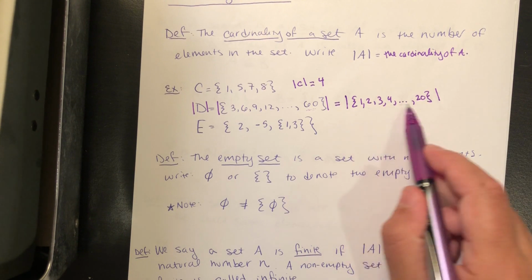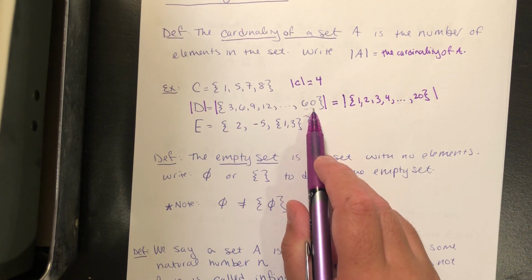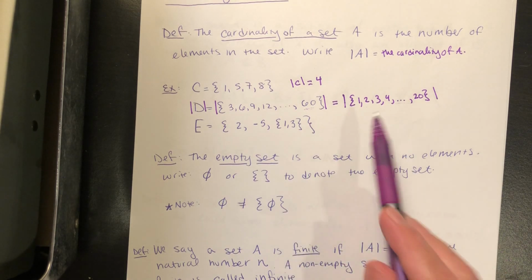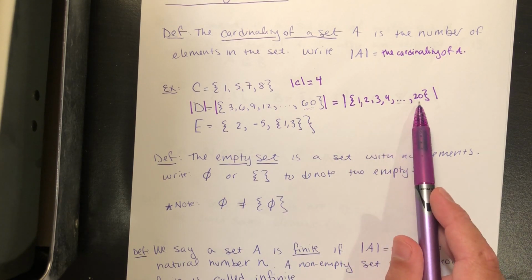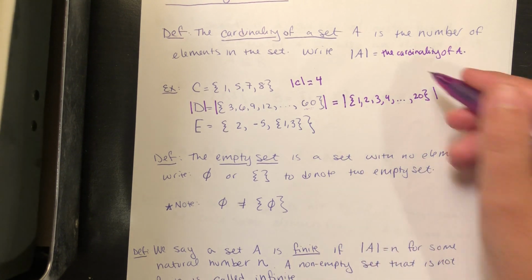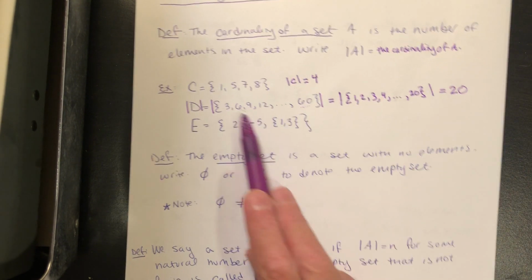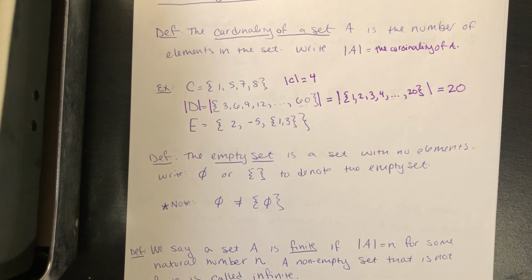These sets themselves are not the same sets, they have different elements, but they do have the same size. They have the same cardinality, the same number of elements. And it's really easy to find the cardinality of this set because it's all the natural numbers from 1 to 20. So the cardinality is just 20. Right, so this was sort of a little shortcut way of figuring out how many elements were in here.